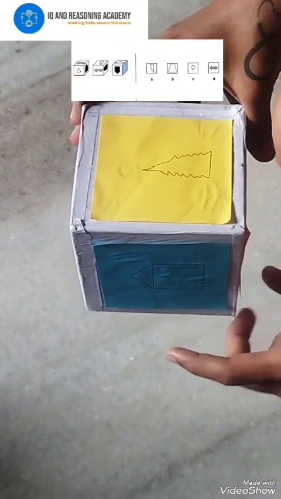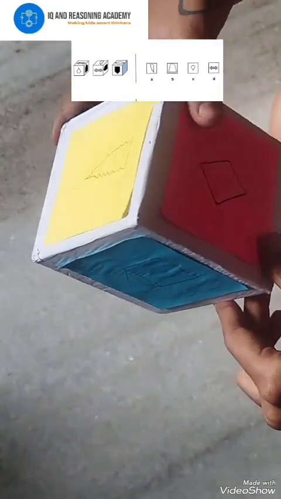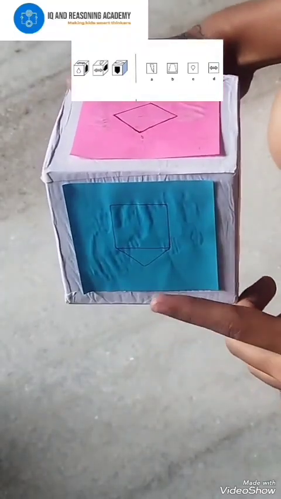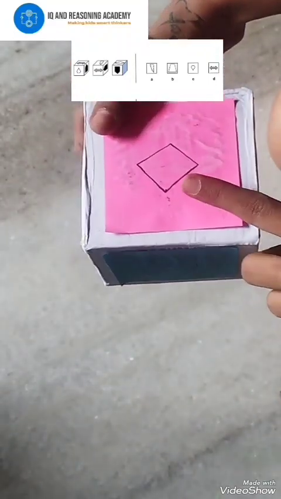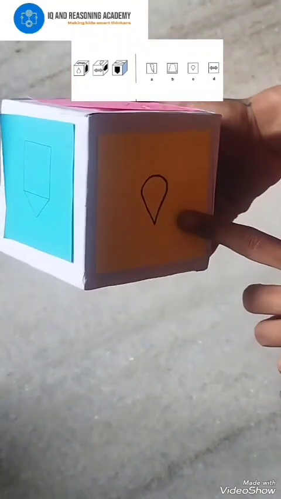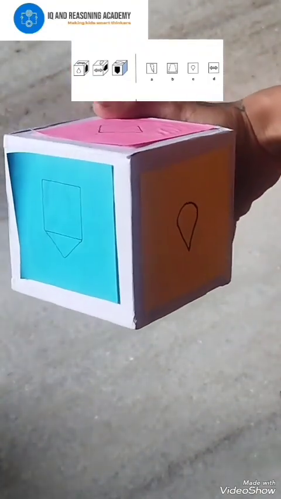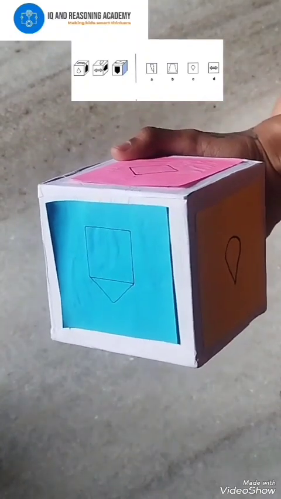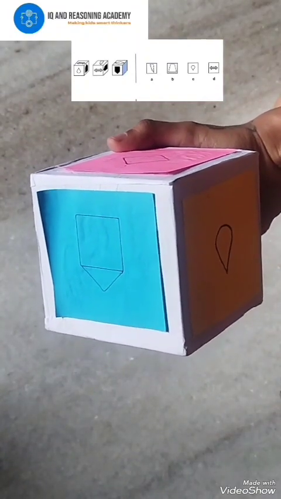So if you turn this pointing downwards, now this is pointing downwards, the diamond shape is on the top, and on the right hand side you can see the drop shape pointing downwards. So your correct option would be nothing but option C.